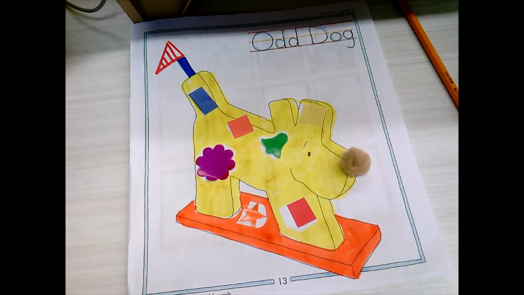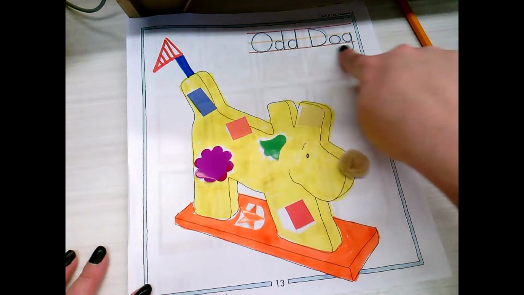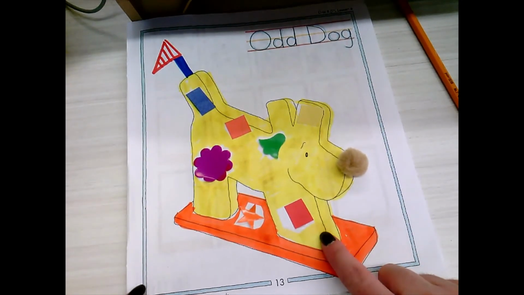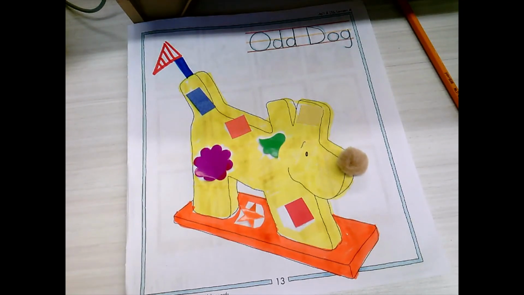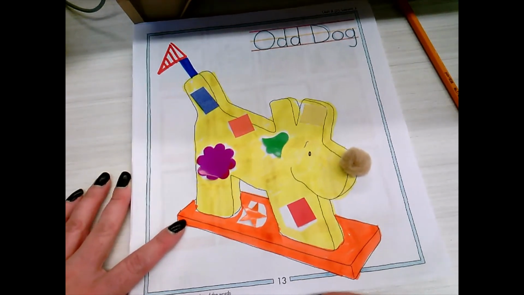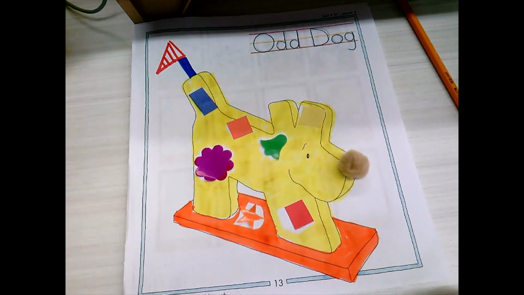Here's my odd dog. Odd dog, all finished up. He even smells like bananas. I used a banana scented marker. I would love to see pictures of your odd dog, so please make sure you send them, put them on your portfolio. I want to see how silly these dogs look. Woof, woof.